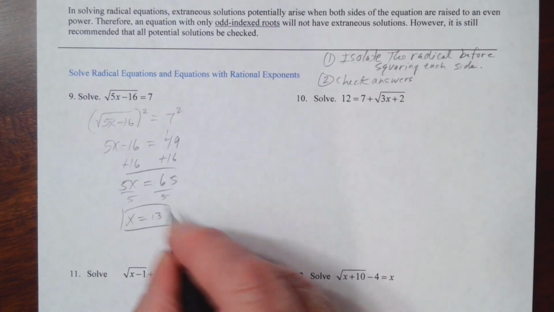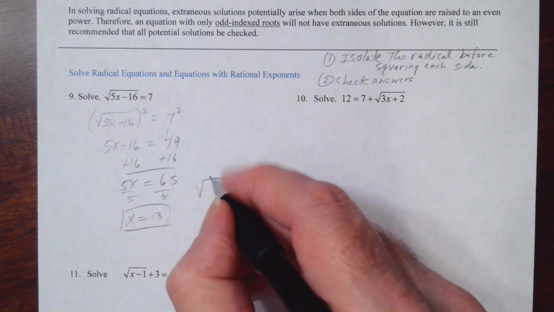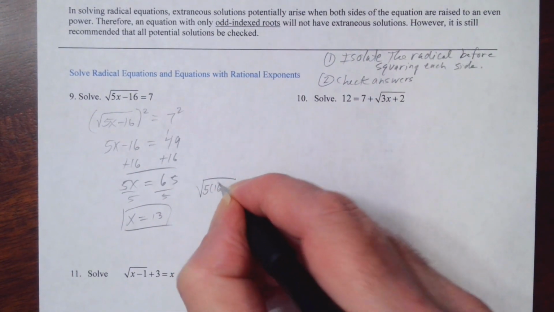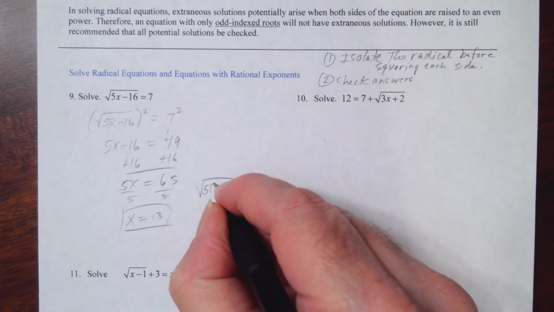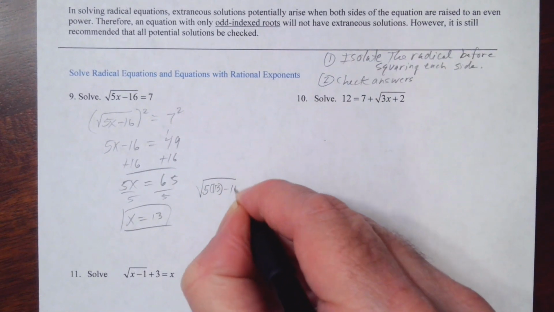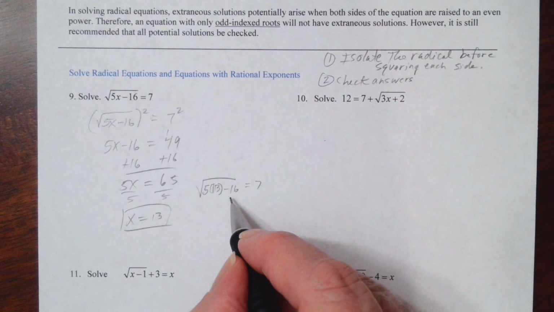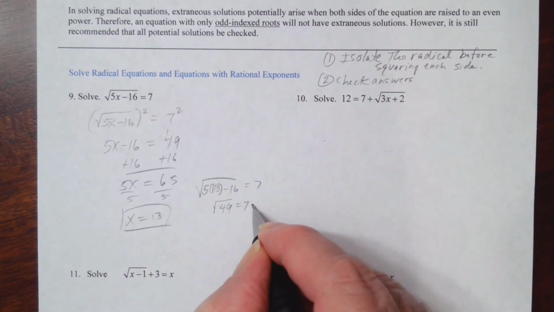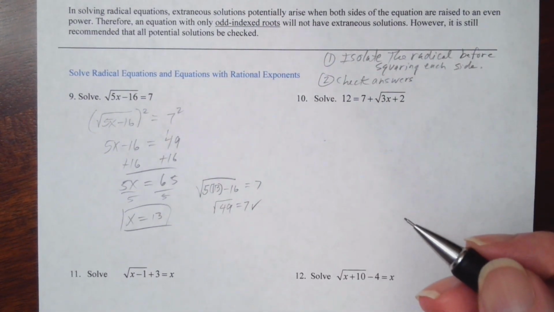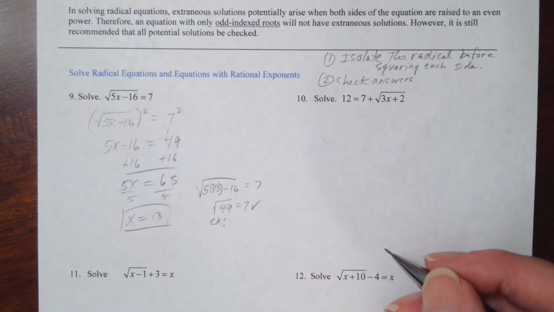Now I probably shouldn't have circled or put a box around this answer yet until we make sure it's right. I just happen to know that it does work. Whoops, 5 times 13 minus 16 equals 7. So this is 65 minus 16, which is 49. The square root of 49 equals 7. That is correct. So it does check. So again, it's always a good idea to check that.